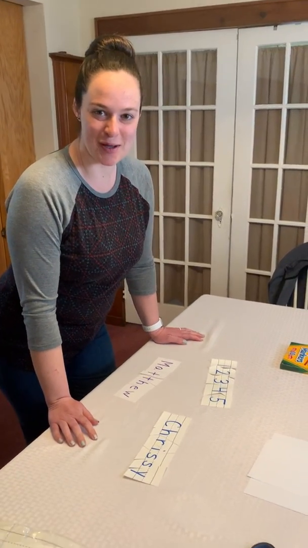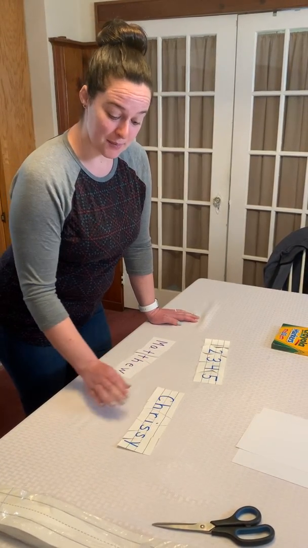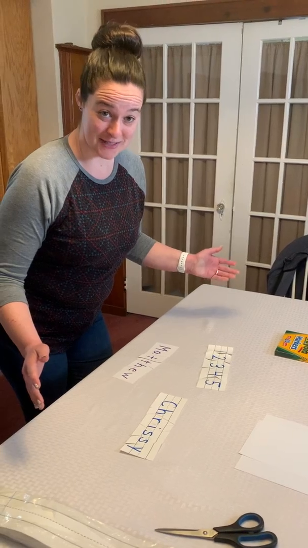Hi friends, Miss Chrissy here, and I have an activity to help with name identification, even letters and numbers. I like to call this activity name puzzles.